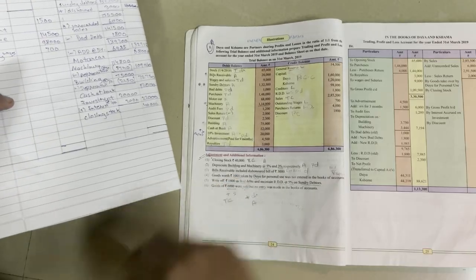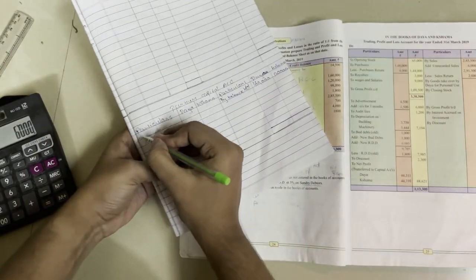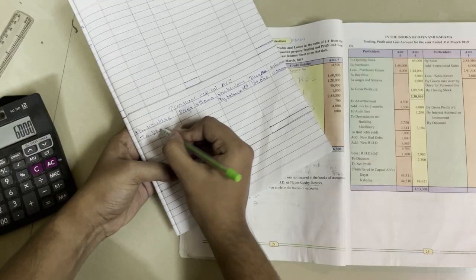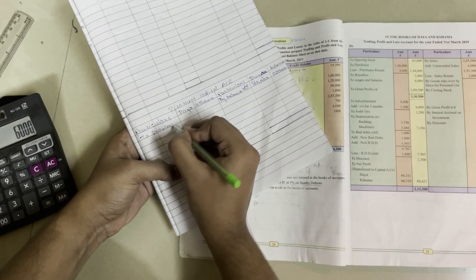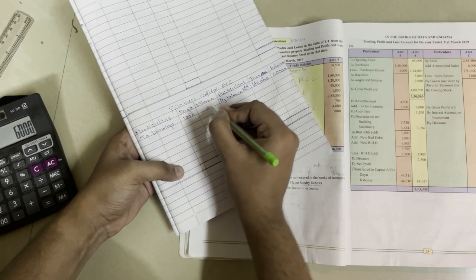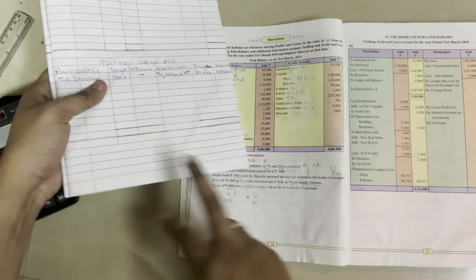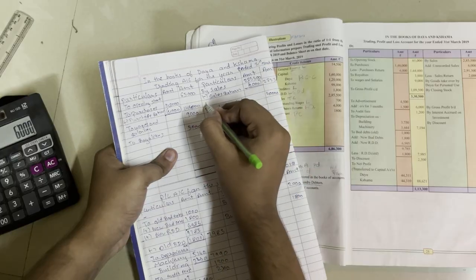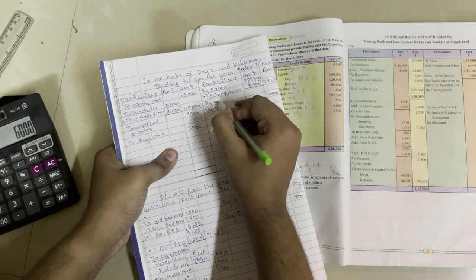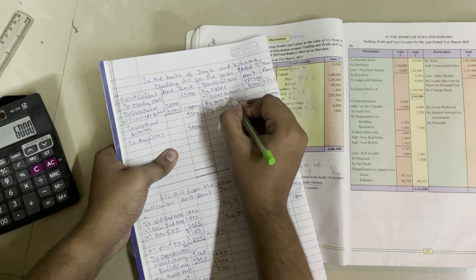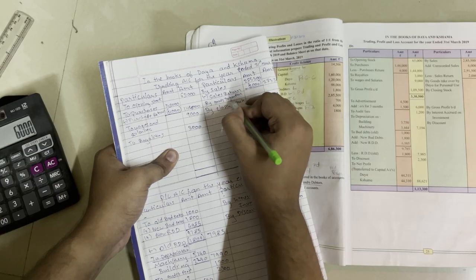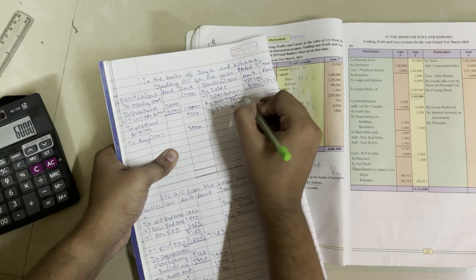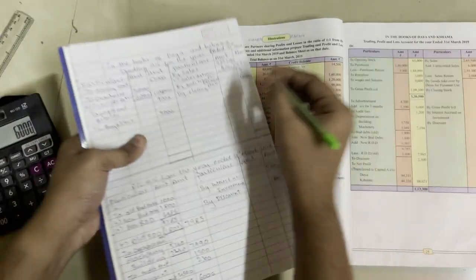Goods taken by Daya. So drawings have been made, so we have to write here to drawings. It is 1000 and it is made only by Daya, not Shama. Then a dash in Shama's column, and the second effect will be written here by goods taken for personal use. So it is 1000, right?